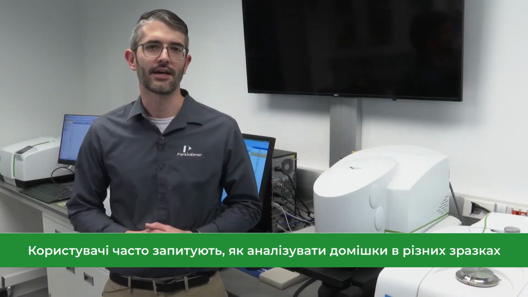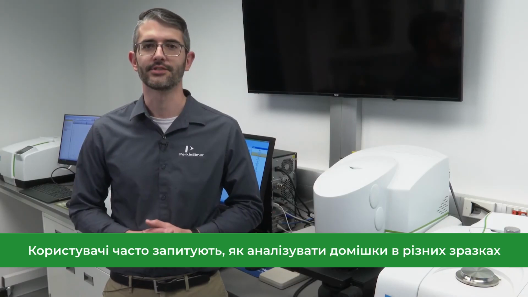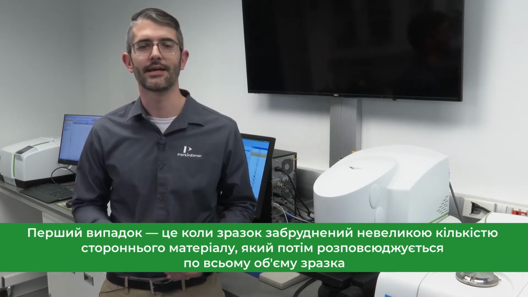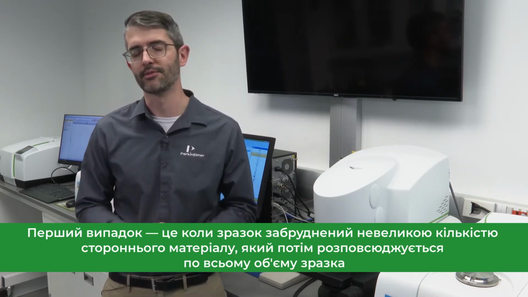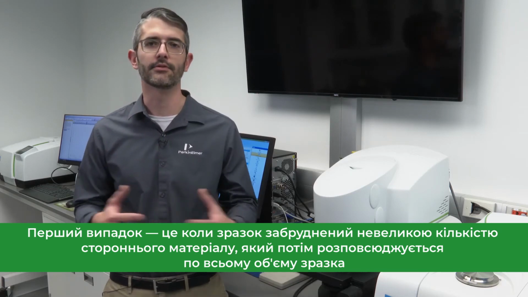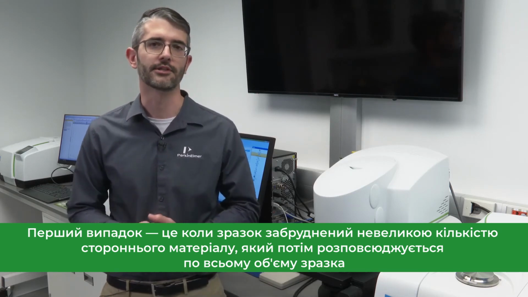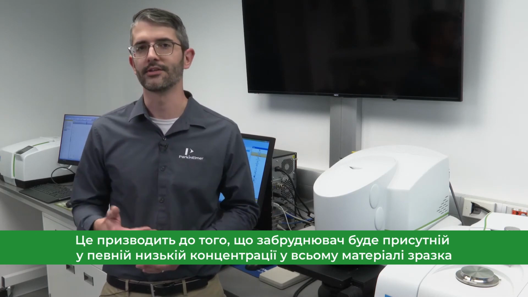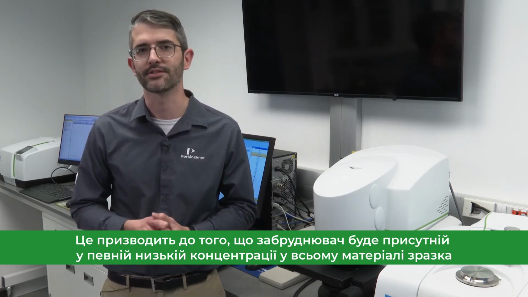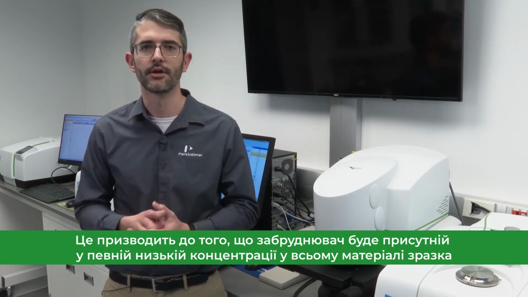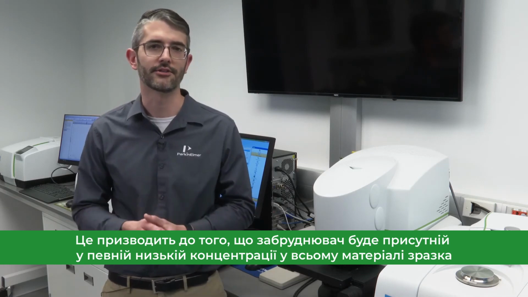Customers will often ask how to analyze contaminants in their samples. You may think of contaminants as falling into one of two categories. In one category, the sample material is contaminated by a small amount of foreign material, which is then diluted through the entire body of sample material. This dilution causes that contaminant to be present at some low concentration throughout the entire body of material.